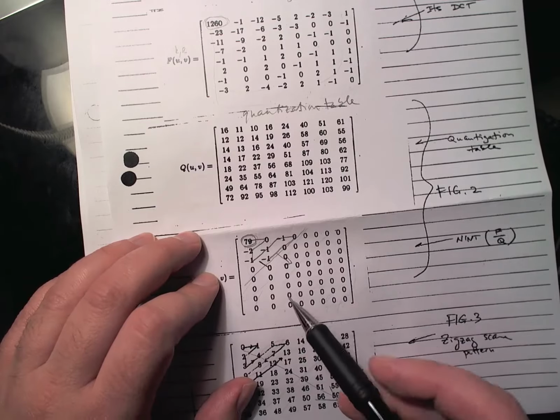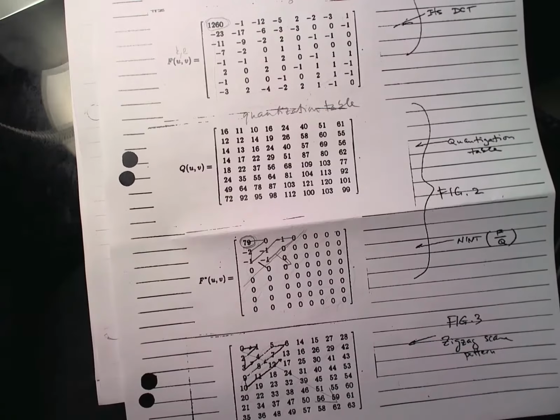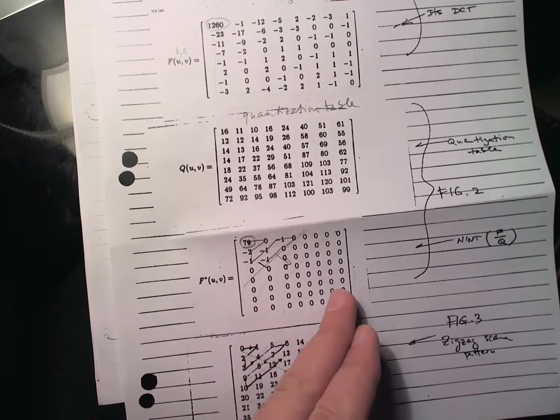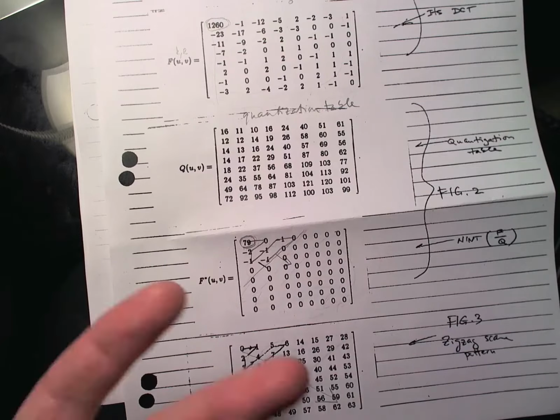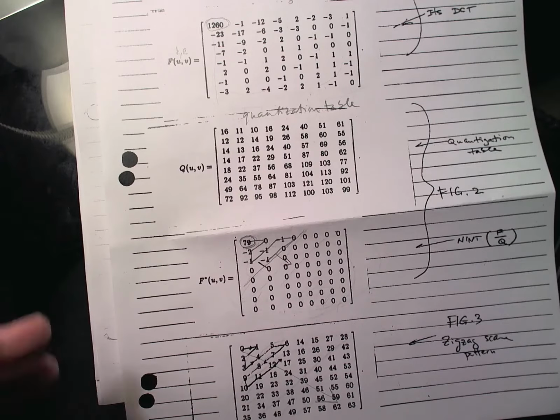So what effectively is happening is similar to what happened in that KL transform. We're throwing away dimensions or coordinates, thinking back to that description, that are less important.